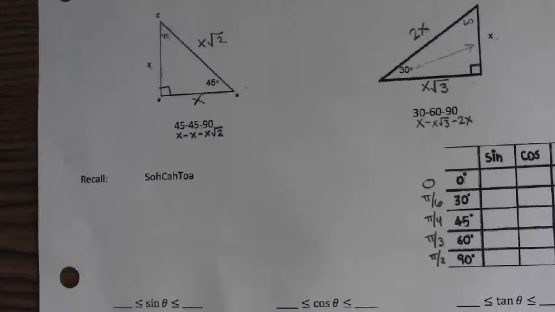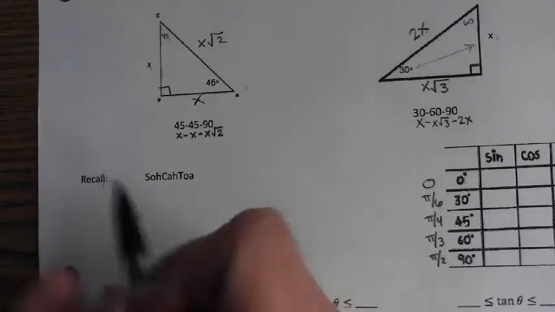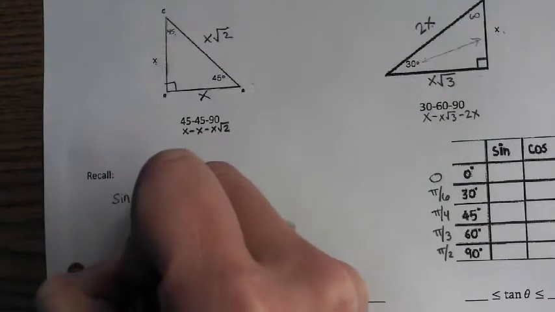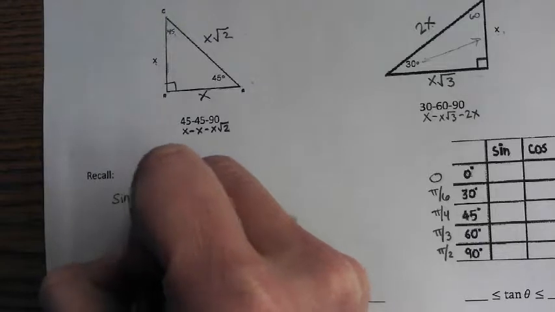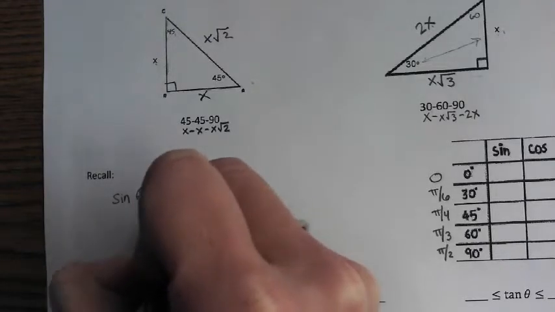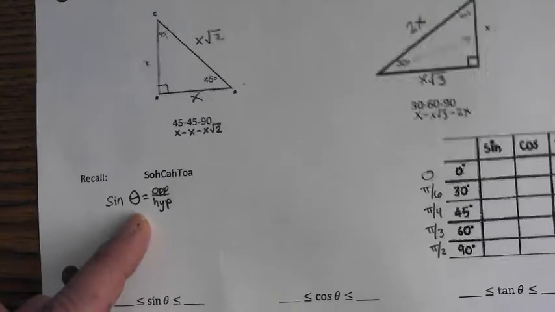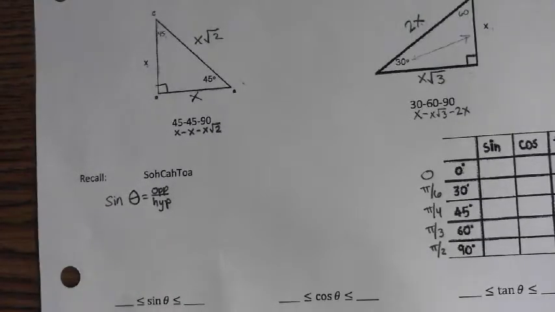Okay? And say that very phonetically, so that you know it's an O and an H. What does that stand for? Opposite over hypotenuse. So the sine of an angle is always equivalent to the opposite side over the hypotenuse side.